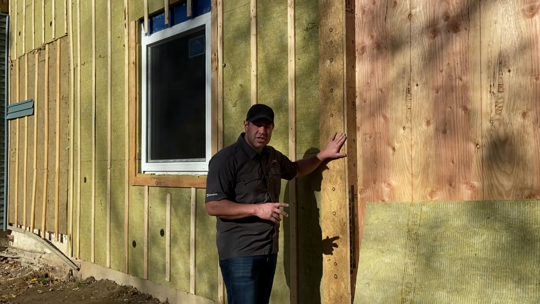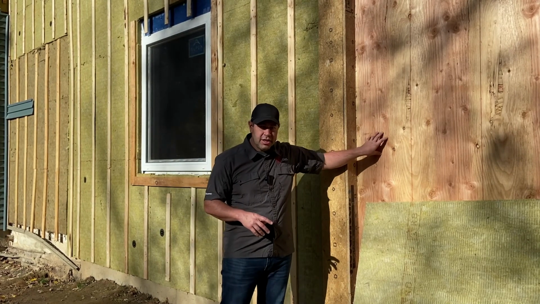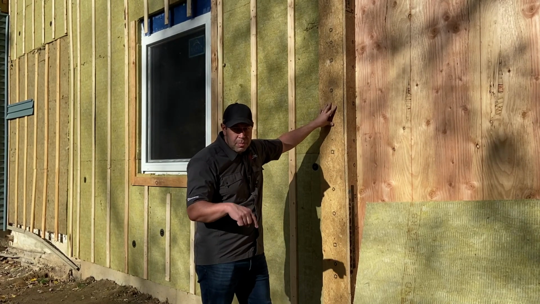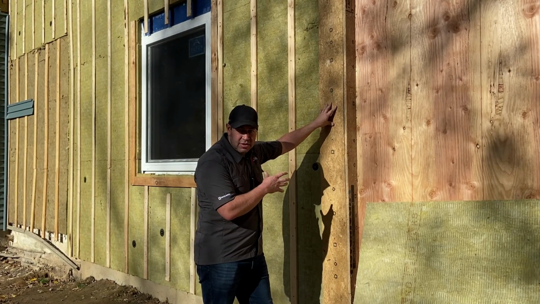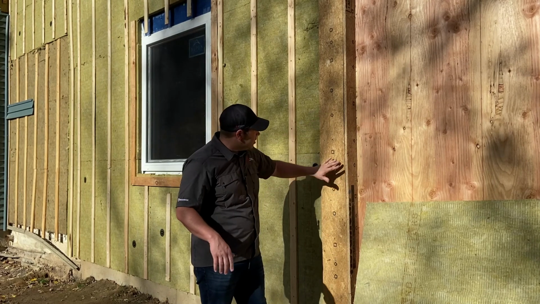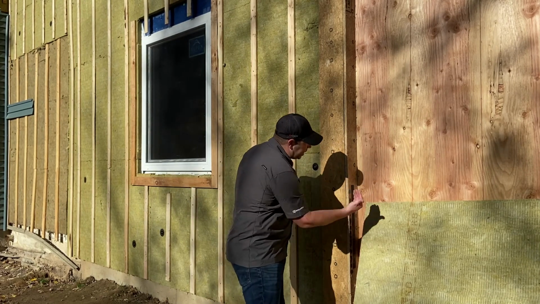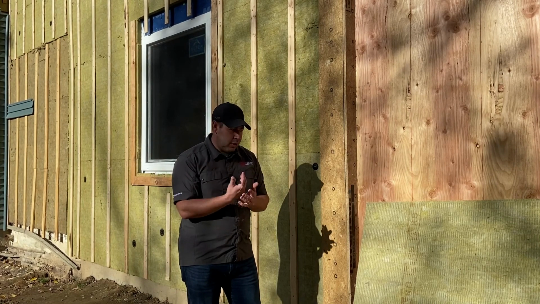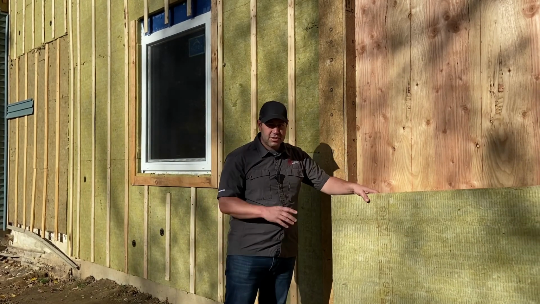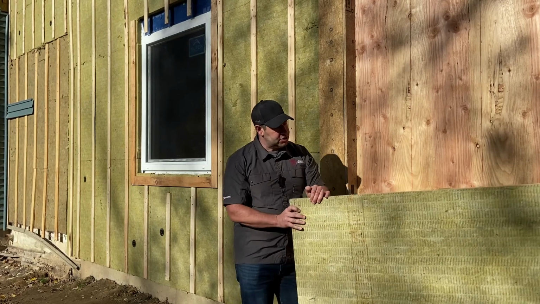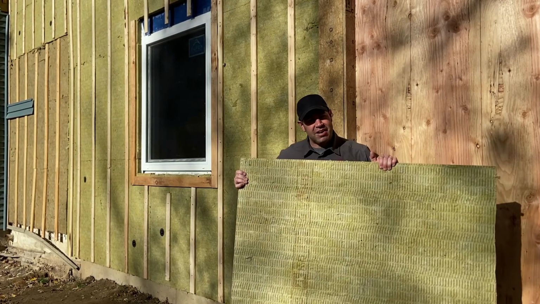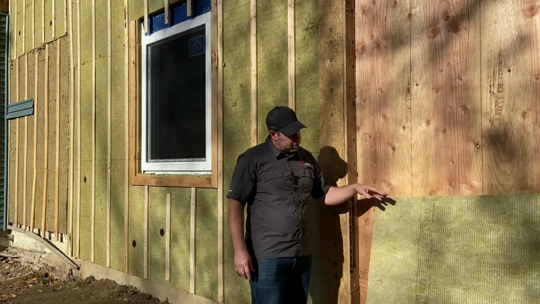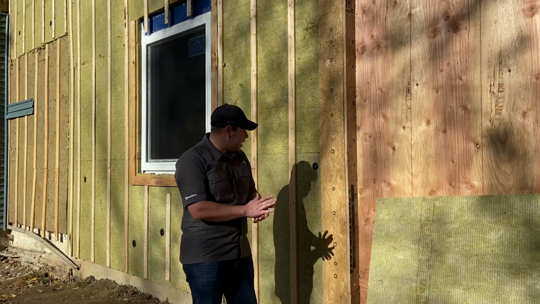As we talk more about conditioned versus unconditioned spaces, you can see this is where the conditioned space ends and the unconditioned space begins. You'll notice this corner, and a couple videos back you could see why we did this corner this way. It dives right in to this. You have a solid structure to screw into along with Comfort Board 80. It's quite a nice product, and it does have some weight to it. This is an R8.4, our 2-inch Comfort Board 80.